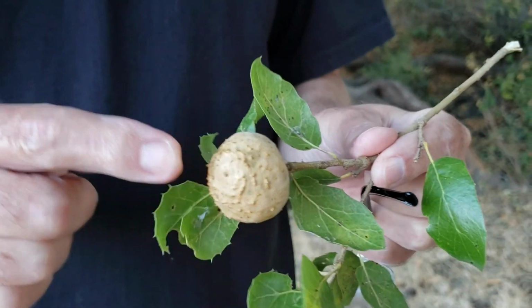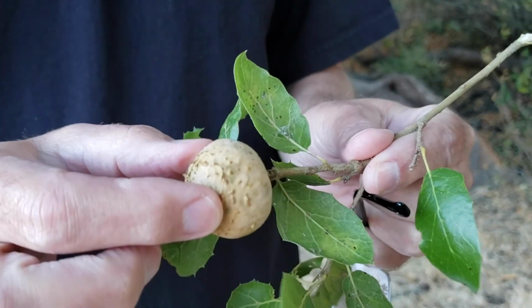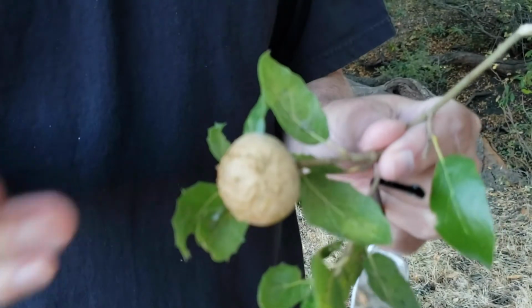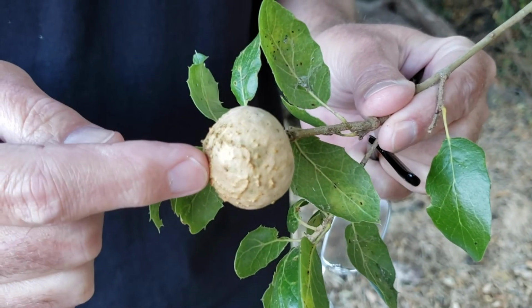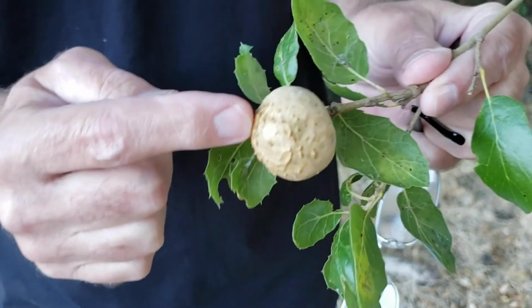So oaks in California provide a really interesting resource for this class, for looking at hosts and natural enemies. And one of the ones that I kind of focus in on with the class are the galls that are on the oaks. And here's one here. Now, this gall is, you can see it's brown, it's hardened. This is now basically a fully mature gall.